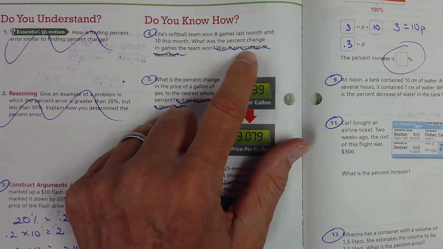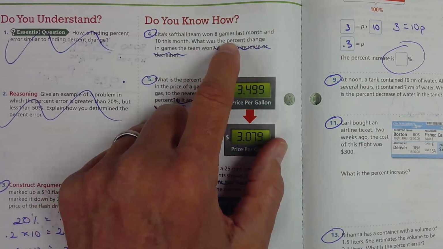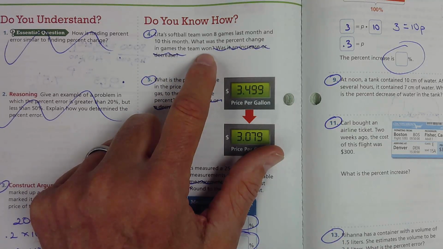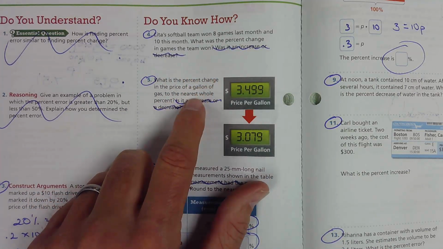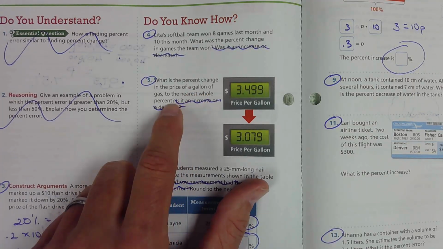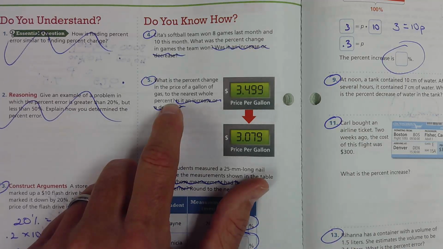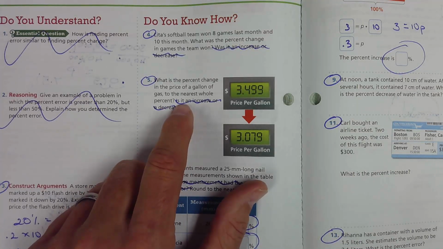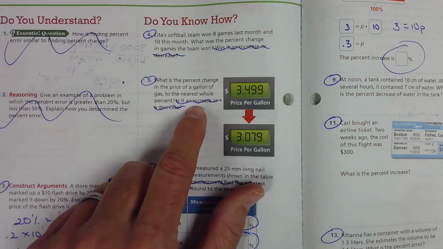All right, number 4, 5, and 6. So scratch out, was it an increase or decrease? What was the percent change in the games the team won? That's what I want to know. Number 5, what was the percent change in the price of the gallon of gas to the nearest whole percent? So there shouldn't be any decimal. It says the nearest whole percent. So let's say, for example, it's 37.5%. Well, you would round, if it's 5 or higher, you're going to round it up. So then it would become 38%.